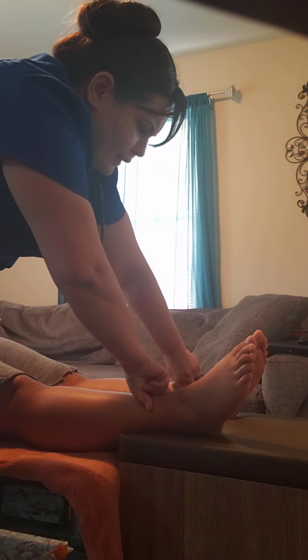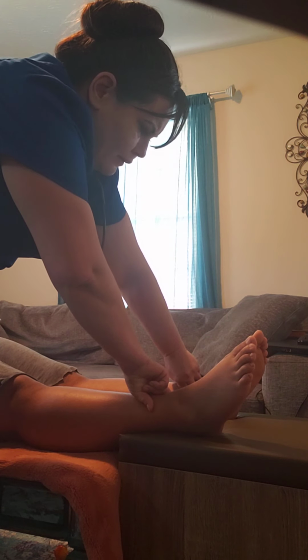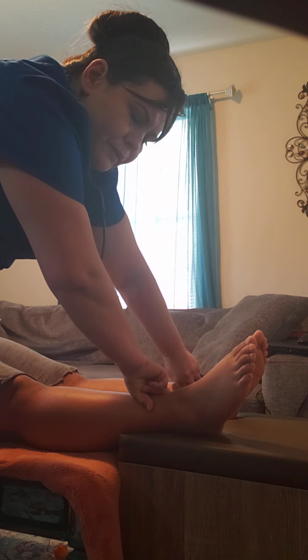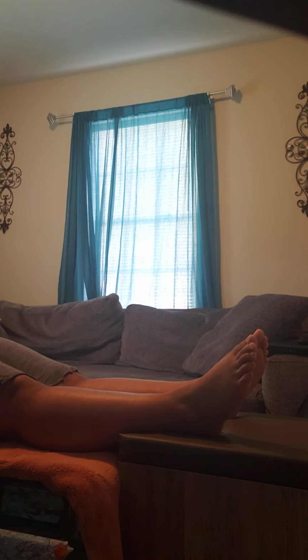And I have identified both the right and the left. And I'm actually feeling those at a 2+. So that concludes the arterial pulses. Next, I'm going to do the Allen's test.